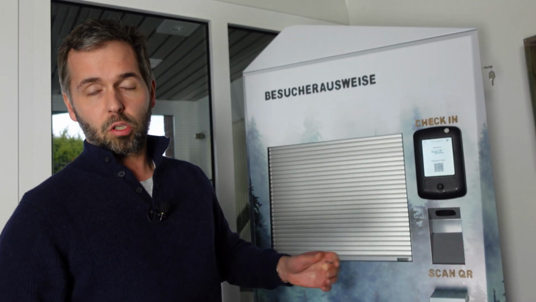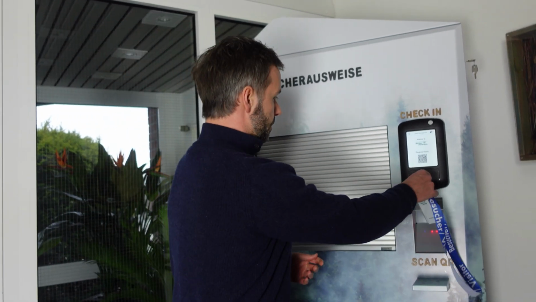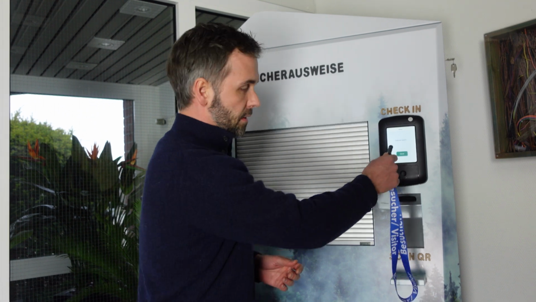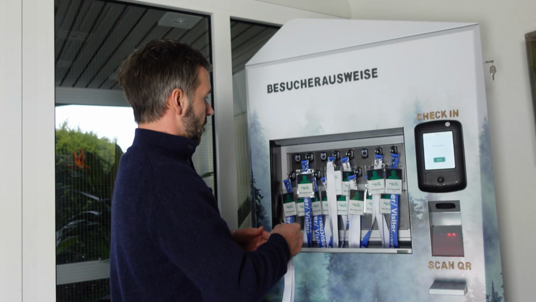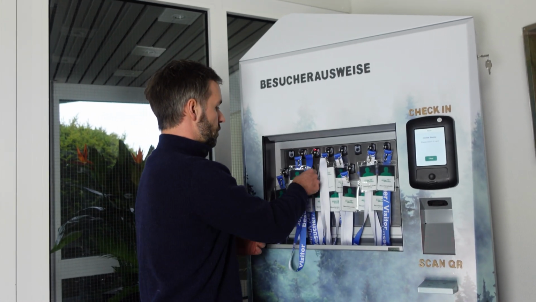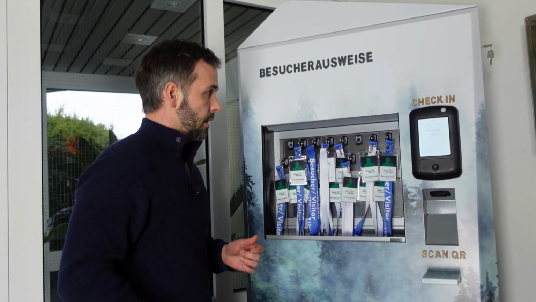Now, once you're done, you come back, and now you can just place your key tag to return it, or you can get your QR code out again and identify that way. Doesn't matter. If you use the key tag, you do it like this. It opens, shows you where to return your key tag, and you're done.